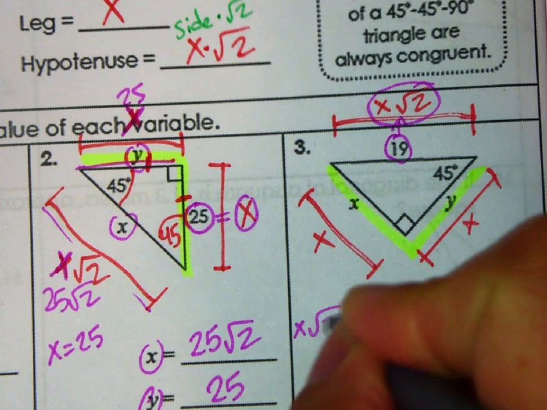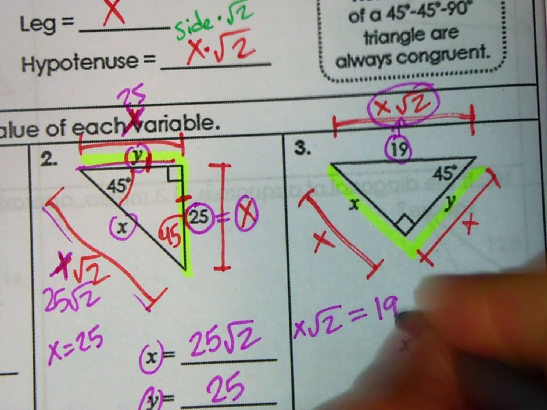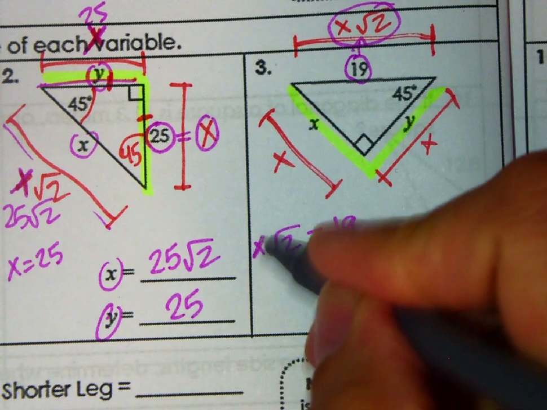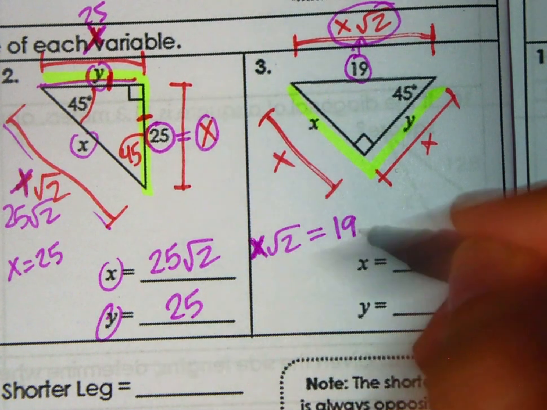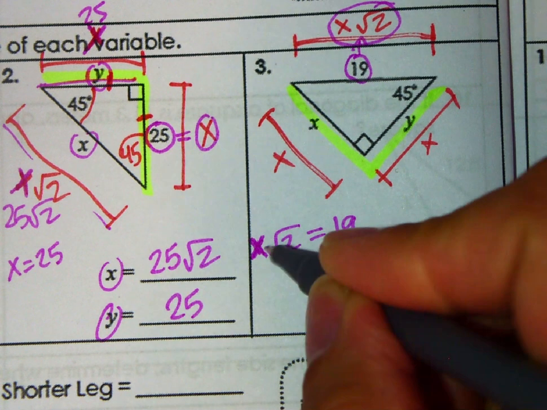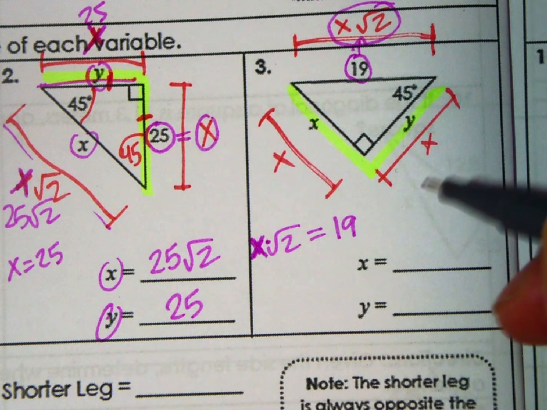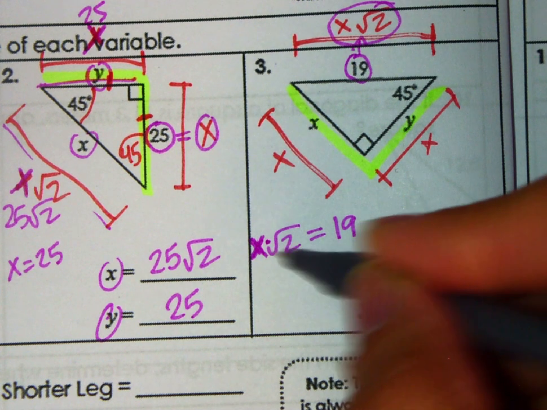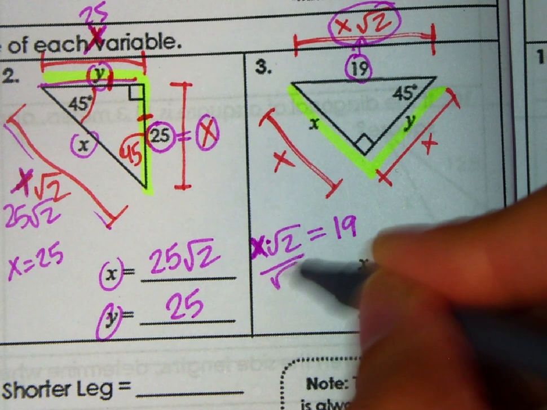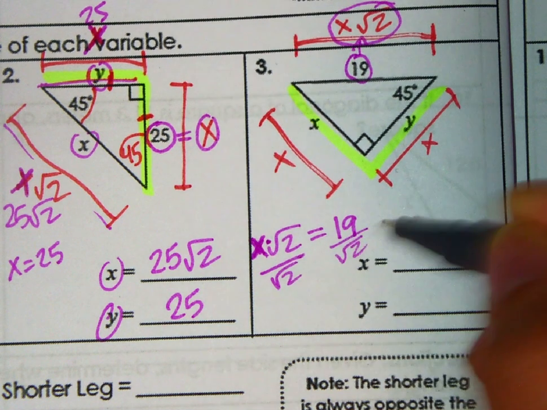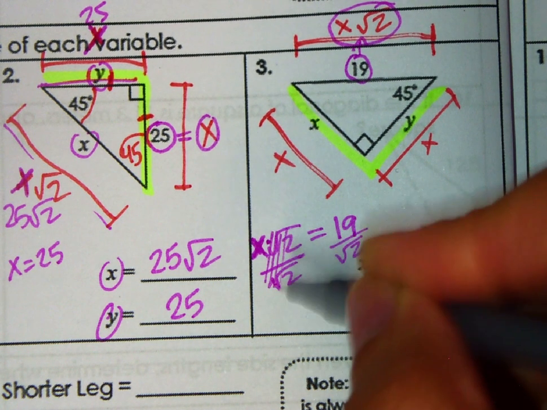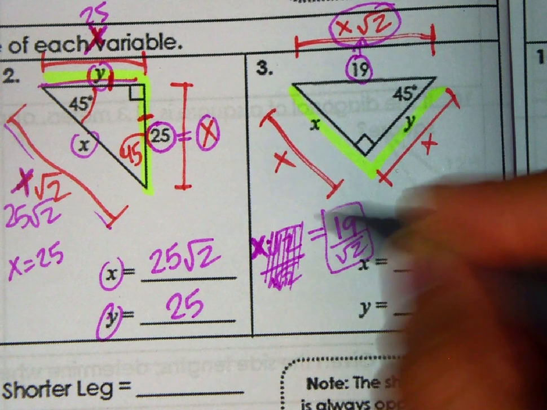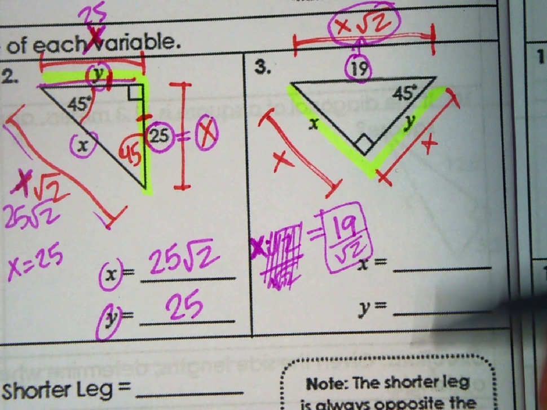x square root of 2 equals 19. And then from there, your job is to identify what x is equal to in this situation. Well, remember, x and square root of 2 are multiplying each other. So to solve for x, you want to undo this multiplication by dividing by square root of 2. And then that's going to cancel this part, and you're going to get x equals 19 divided by square root of 2.